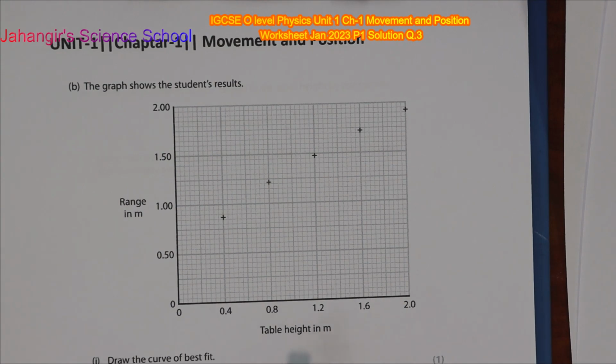Because table height is the independent variable and range is the dependent variable. Remember, when we plot a graph, we must plot the independent variable on the x-axis and the dependent variable on the y-axis.